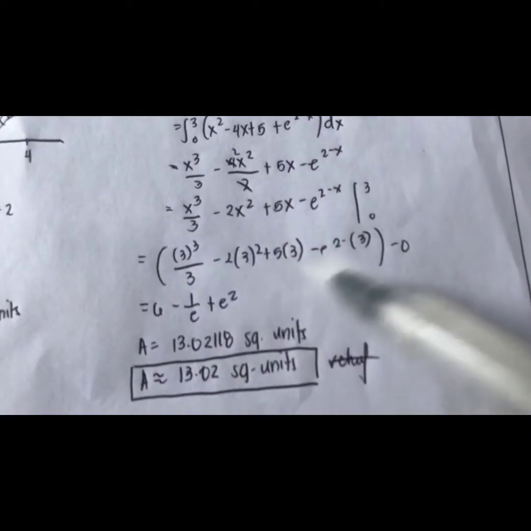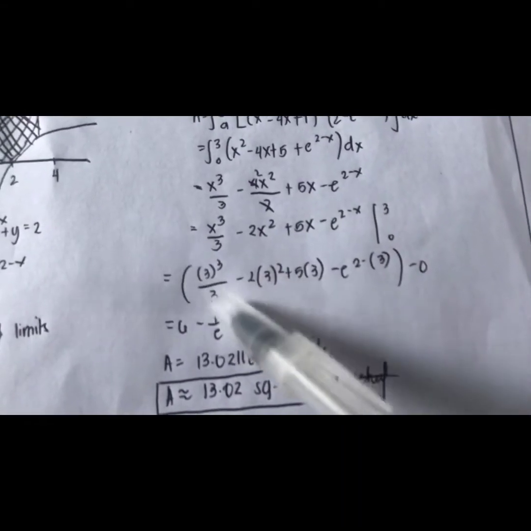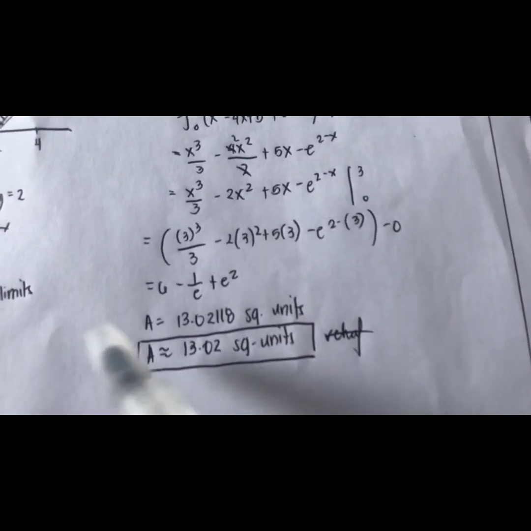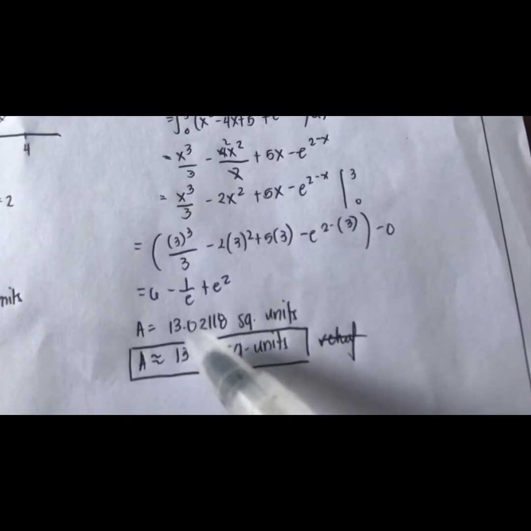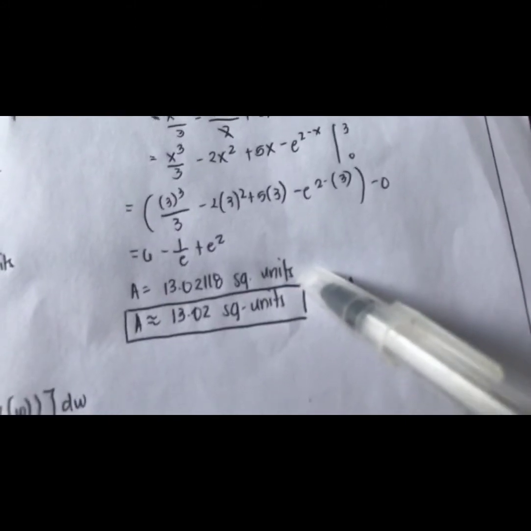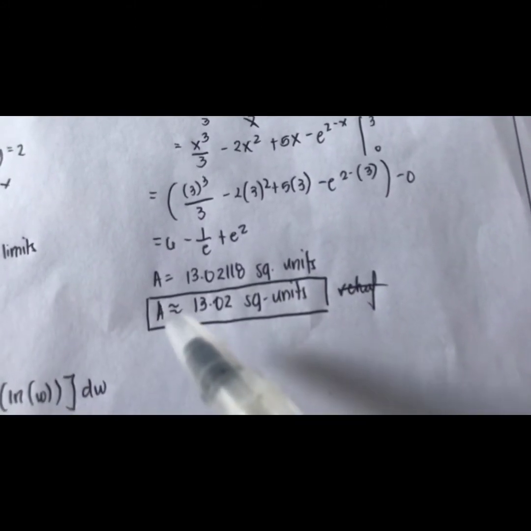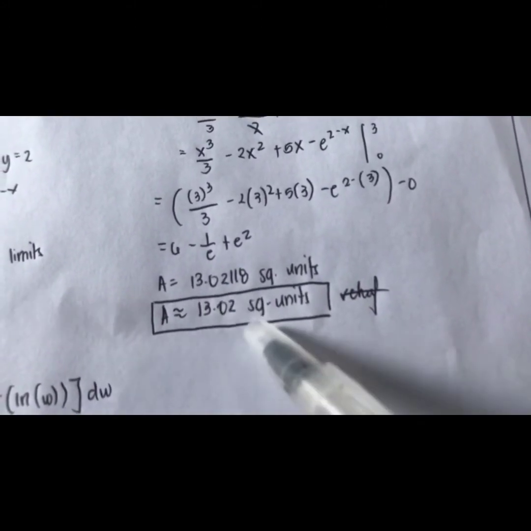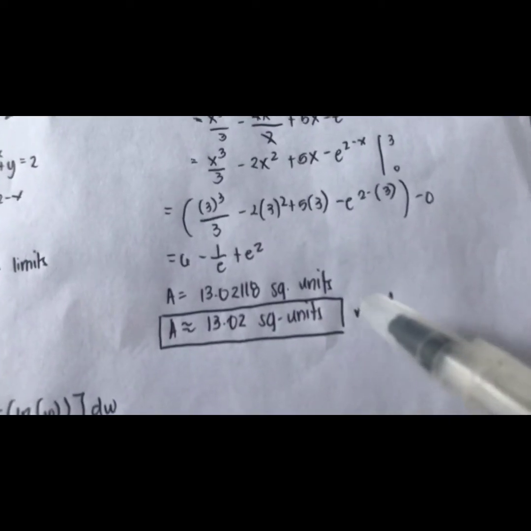Now, if we're going to input this in our calculator, we will have a is equal to 13.02118 square units, or approximately a is equal to 13.02 square units. And that is the final answer for our problem number 14.